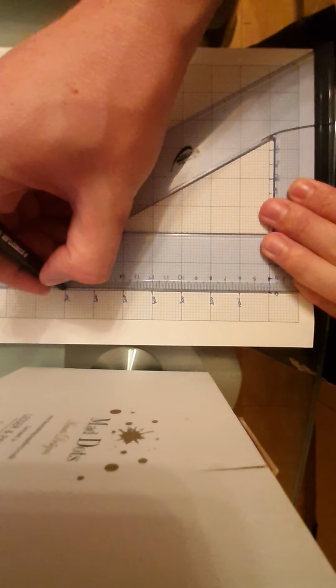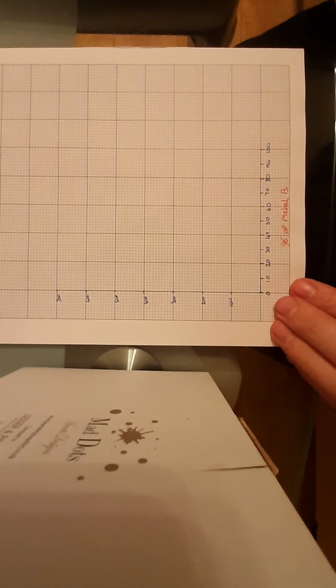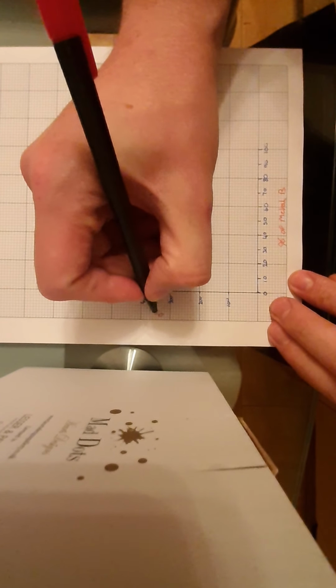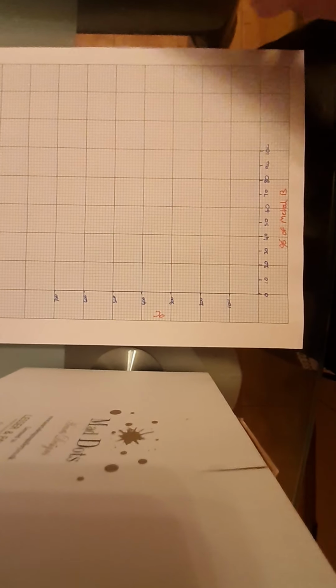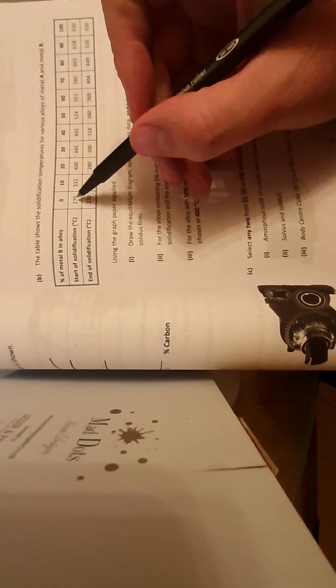Now it's very important you label the features. So as well as you have percentage of metal B down the bottom here, you will have degrees Celsius on the side here. Now, at 0 the two points share the same degrees Celsius, so 270, and same with 100%, they'll share the same 630.